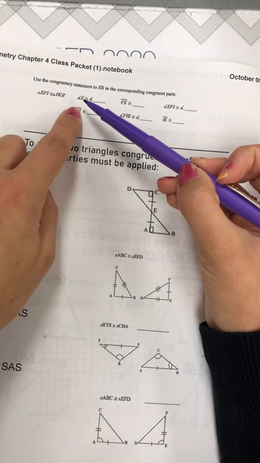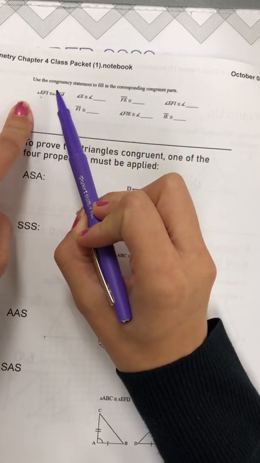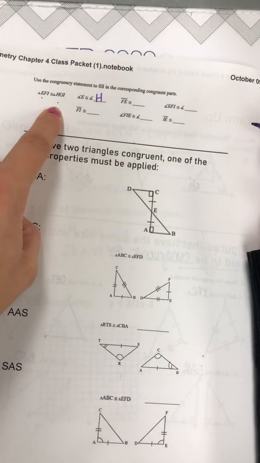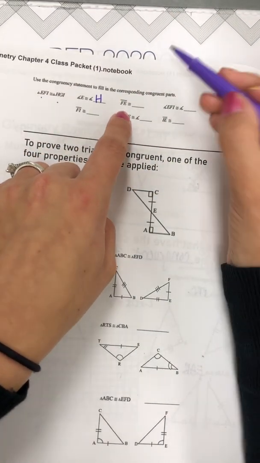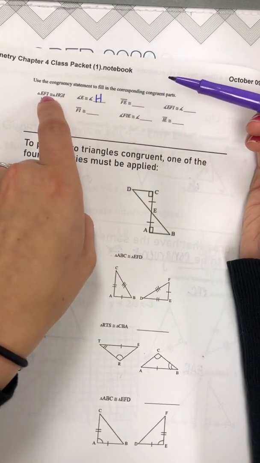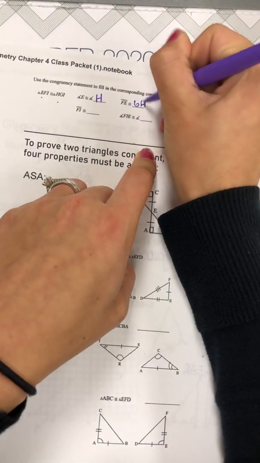So it says angle E would be congruent to what angle in this triangle? Well, since angle E goes first, it would be angle H, because that's the first letter in the second triangle. Now this one says side FE. Well, it starts from F and goes to E, so it would be congruent to side GH.